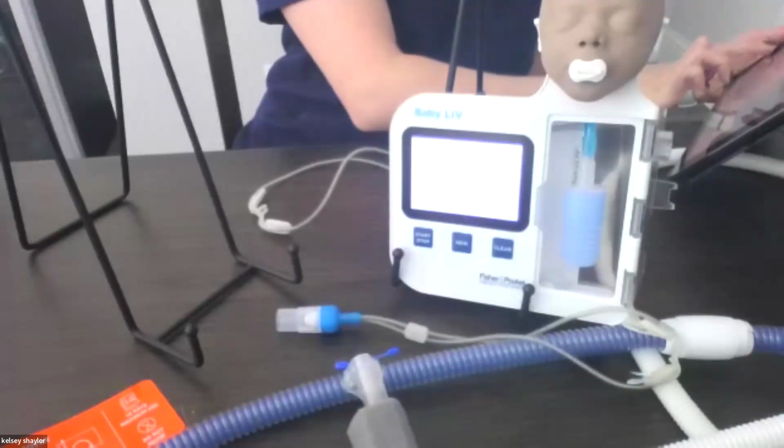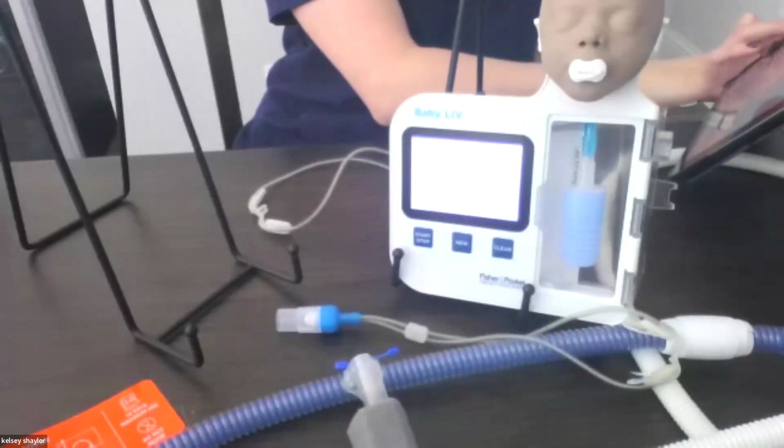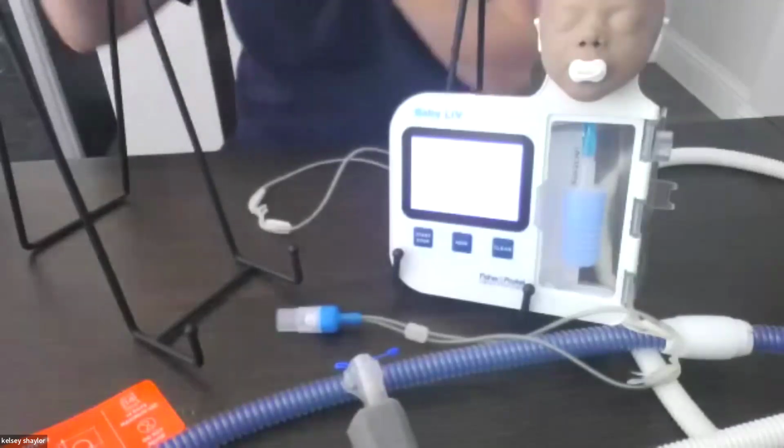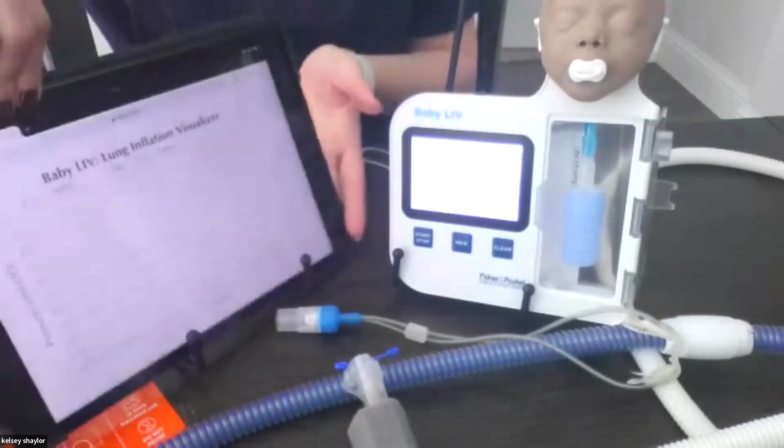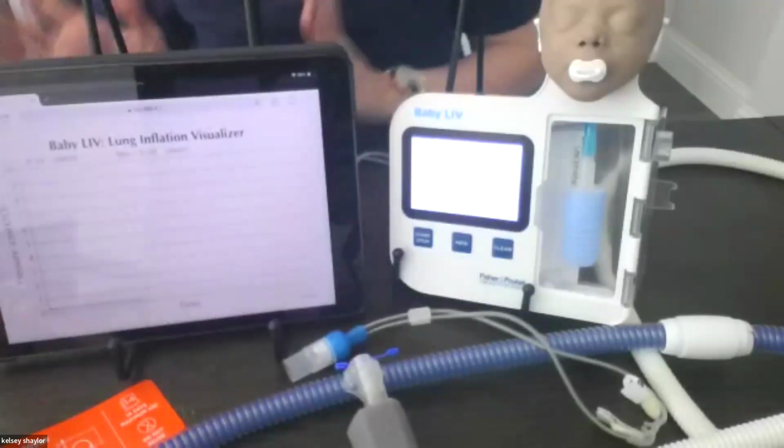See if we can get it to load. And if that doesn't work, Kelsey, we can probably just zoom in enough on the screen on the Baby Live. But I think we got it. All right. Sometimes you just have to quit the app and restart it. So here we are. Sorry about that.